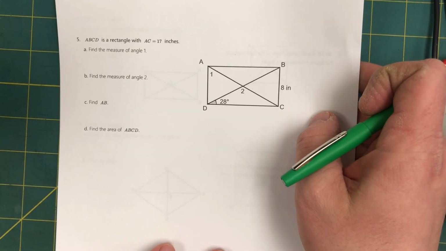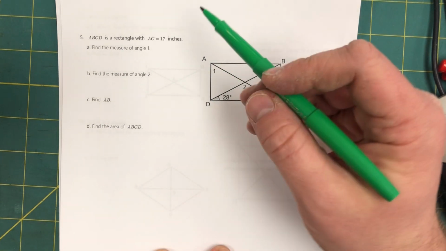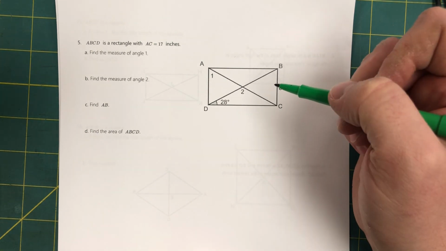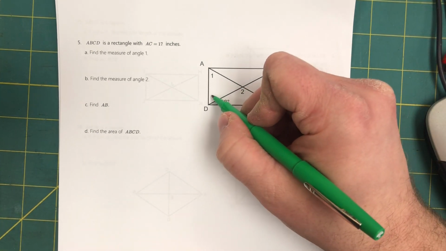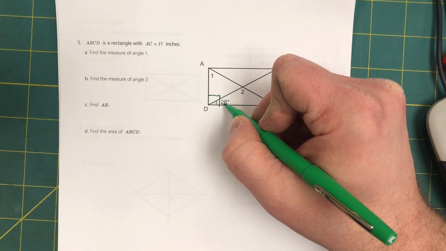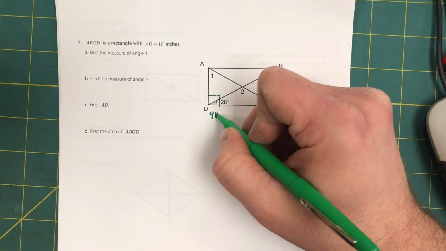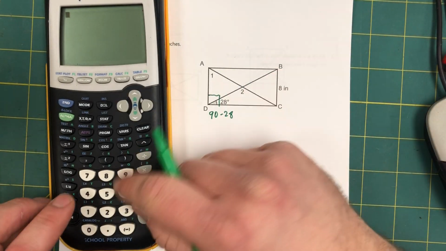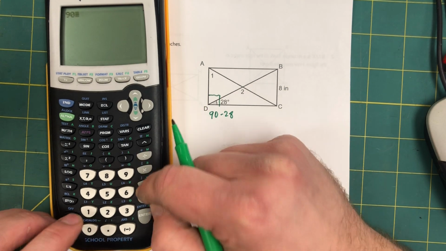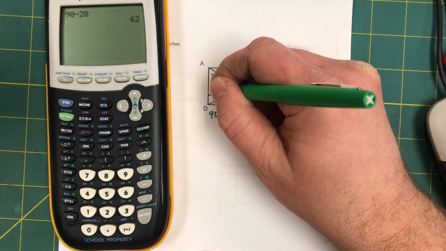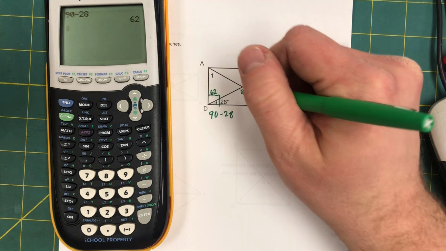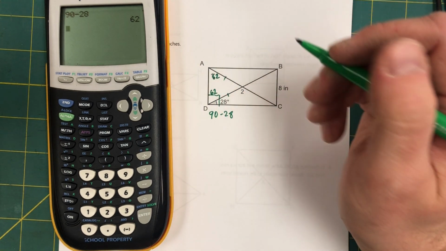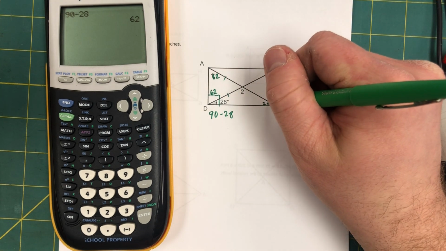Here we go. Here's number 5. Find the measure of angle 1. All right. Oh, well, I know this is a right angle right here, and that's 28. So couldn't I do 90 minus 28, and that'll give me that piece there? 90 minus 28, 62. Okay, I got this as 62. And remember we talked about this earlier. This is an isosceles triangle here. This and this are the same. So that's 62. That means this is 62. And that's 28. This is 28.